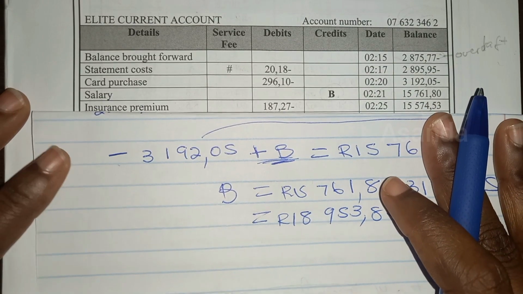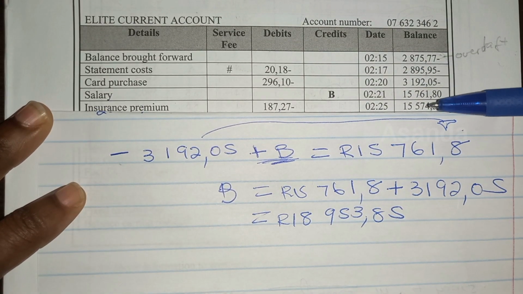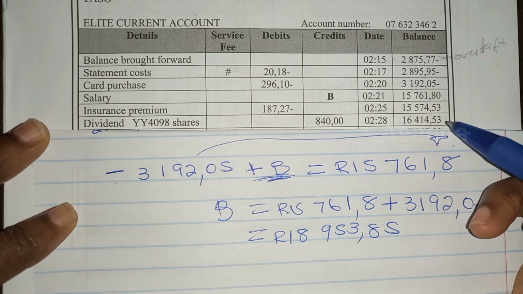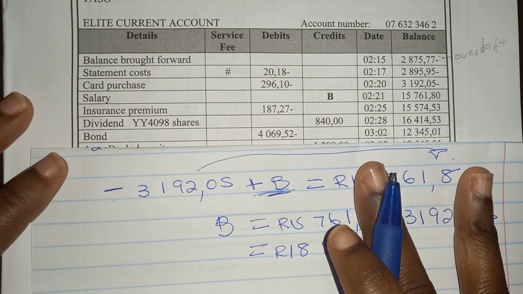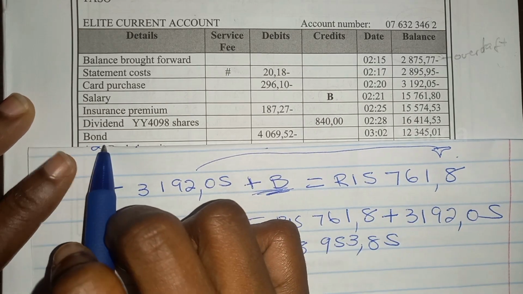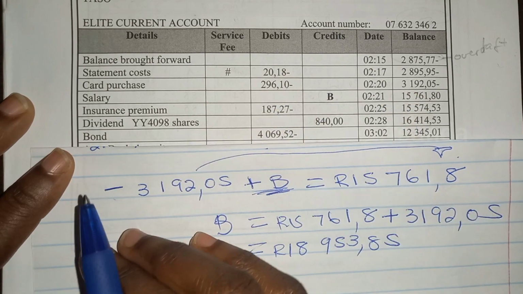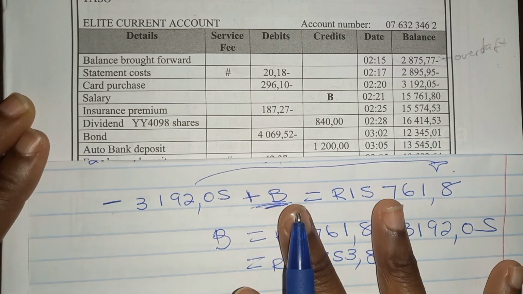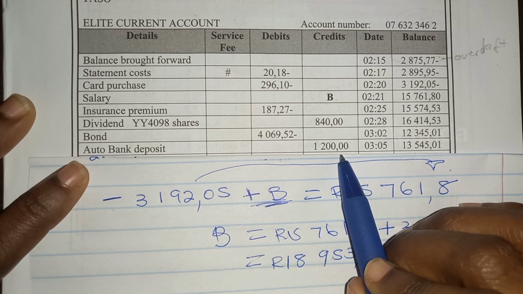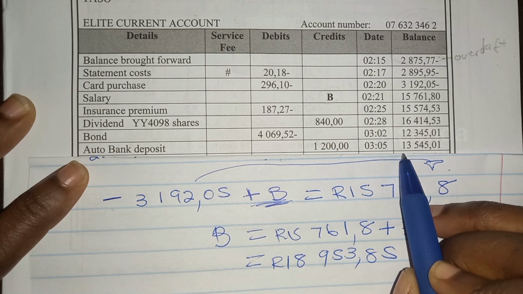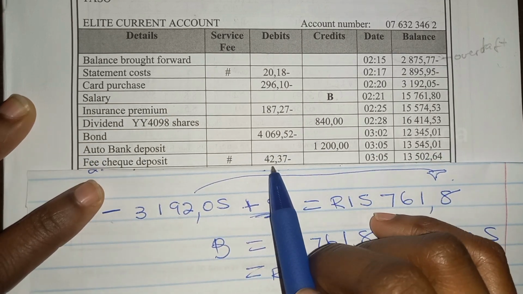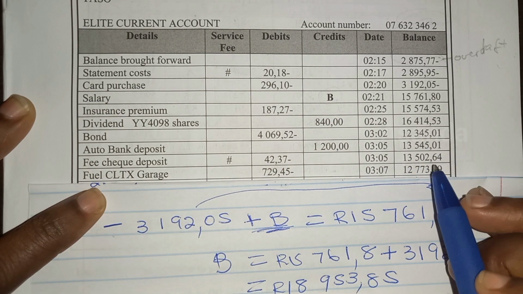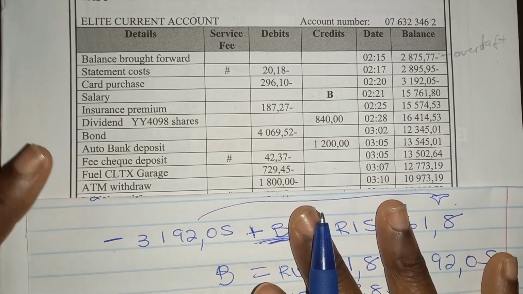And then after that, at 25 past, the insurance took its money, and then as you can see, her balance then dropped, and she received dividends at 28 past 2, and then her balance again increased, and then the bond, she paid her bond. A bond is a loan for a house, specifically for a house, and then this is her monthly installment. She paid that, and then her balance decreased. And auto bank deposit, she got money from somewhere, somebody paid her money, and then her balance increased, and then she owed bank fees, and then her balance decreased, and then she had to pay fuel at the garage per petrol, and then her balance decreased. As you can see, that's the pattern we're going.